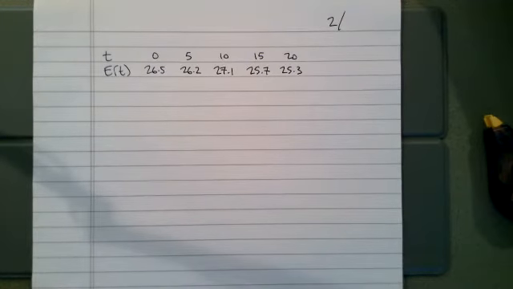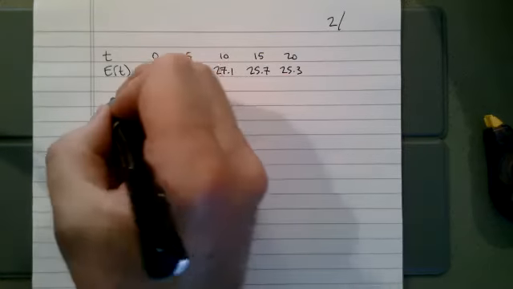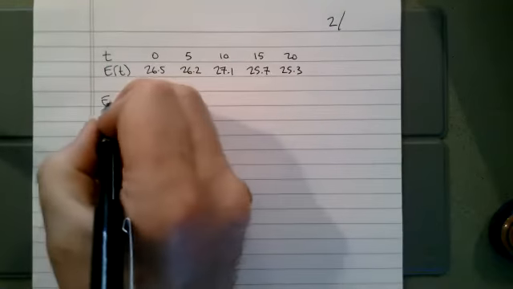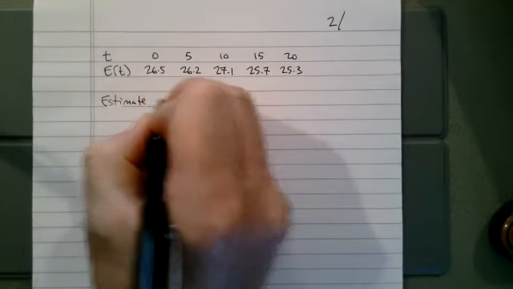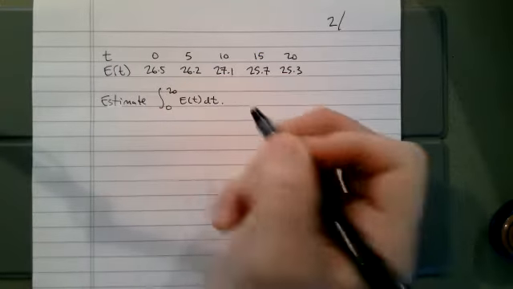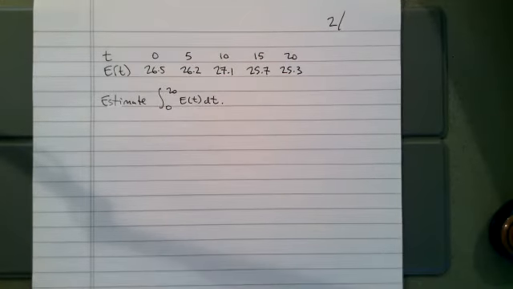So let's estimate the integral from 0 to 20 of e of t dt. Remember our strategy for estimating a definite integral. We assume that e of t is constant for small changes in t. In this case, the smallest change in t we can get is 5 because we don't have any other information.